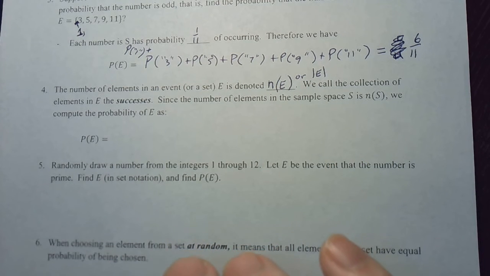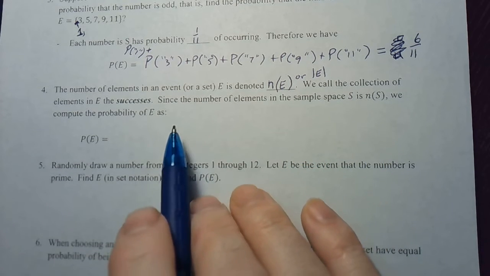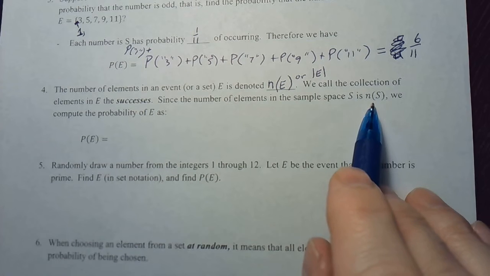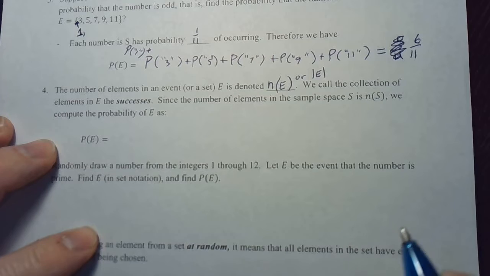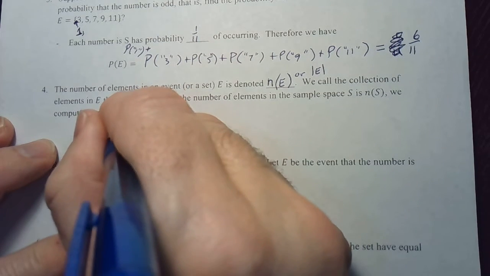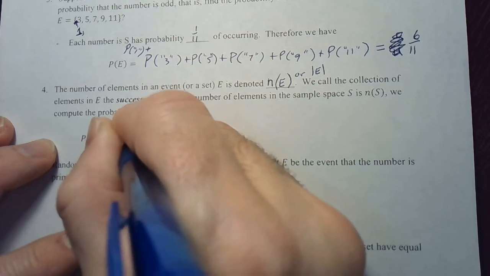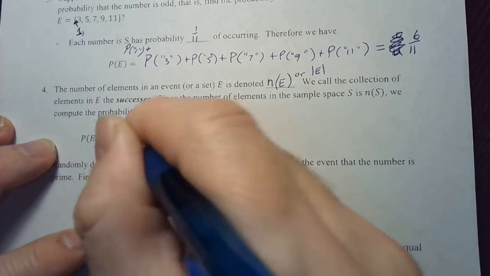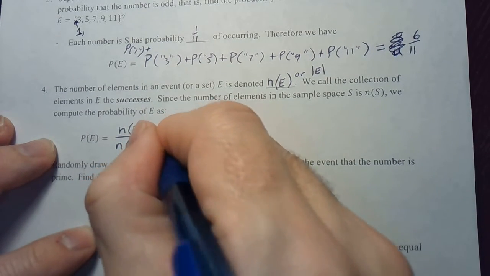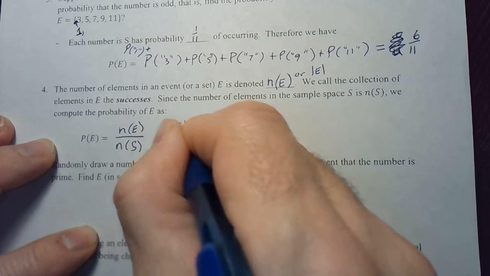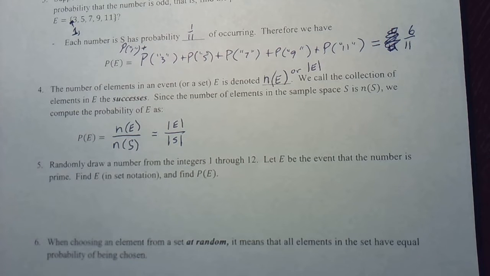We call the collection of elements in the set, in the event, the successes. Since the number of elements in the sample space is n(S), we compute the probability of E as simply this: the number of elements in E divided by the total number of elements in the sample space. n(E) over n(S). And again, we might see that written like this. They mean the same thing.